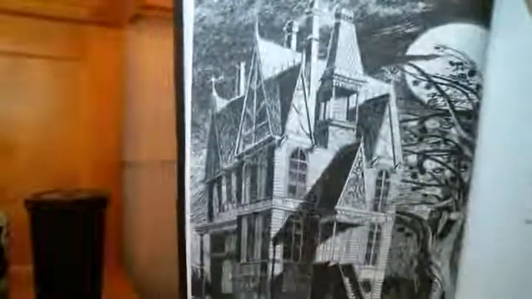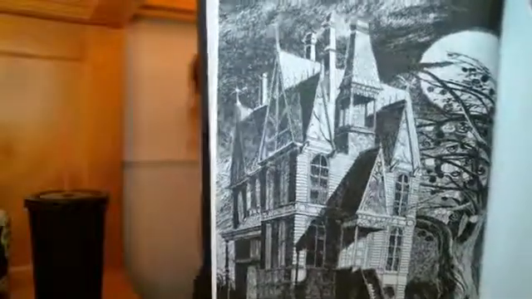All right. This is a picture, an illustration of the house, the Halloween tree, as you can see. And that is the end of chapter 4, and we are going to stop there because chapter 5 carries on for quite some time. So that's where we'll pick up again next week.